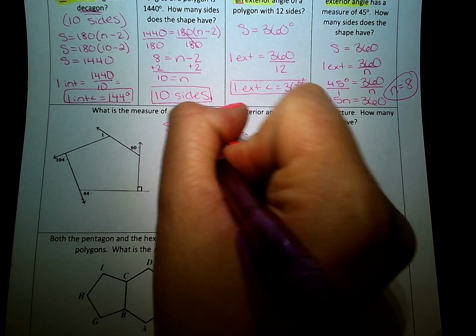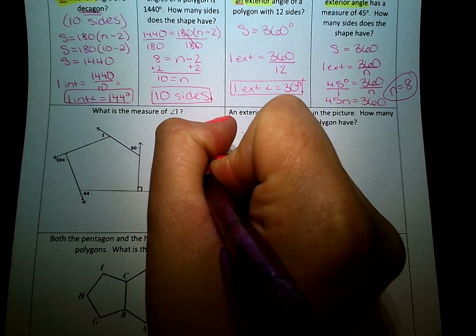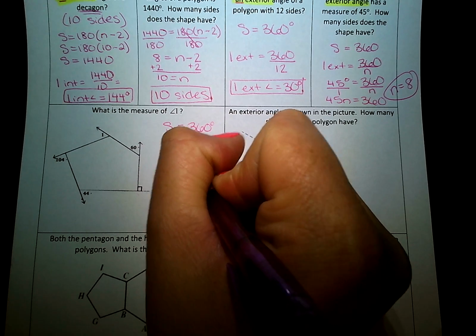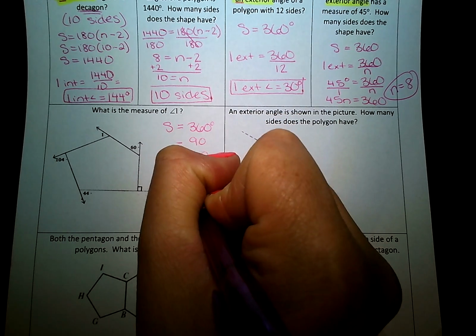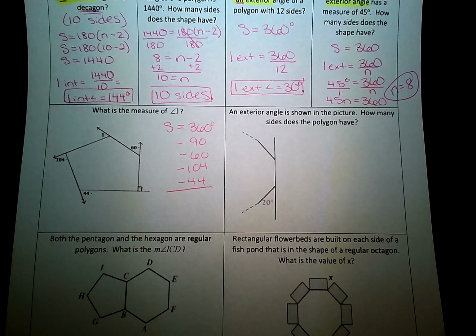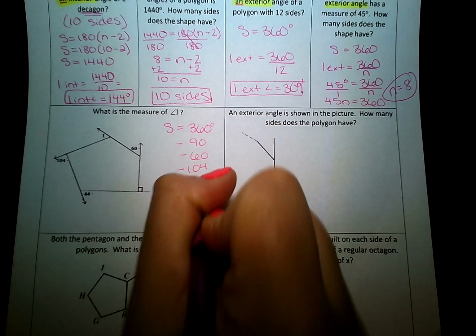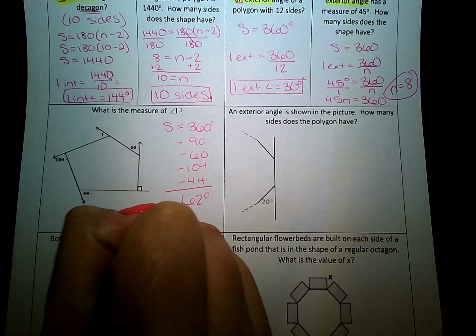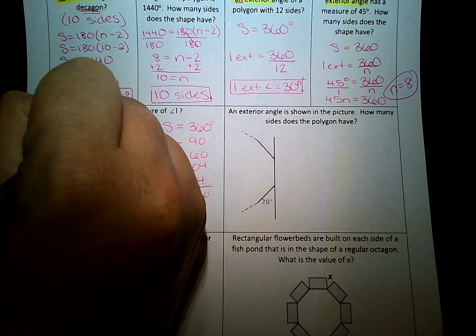So if we've already used up 90 degrees, and we've already used up 60 degrees, and we've already used 104 degrees, and we've already used 44 degrees, whatever is left after all that subtraction is going to be what's left for the measure of angle 1. 360 minus 90 minus 60 minus 104 minus 44 leaves me with 62 degrees. So the measure of angle 1 is equal to 62 degrees.